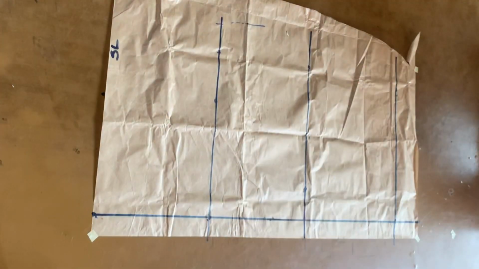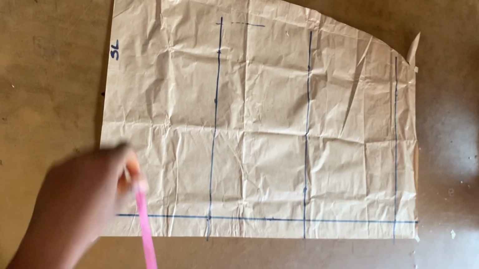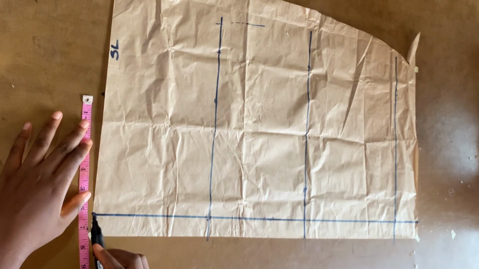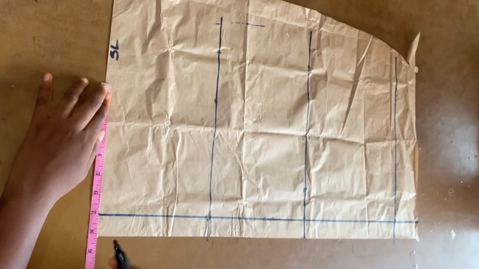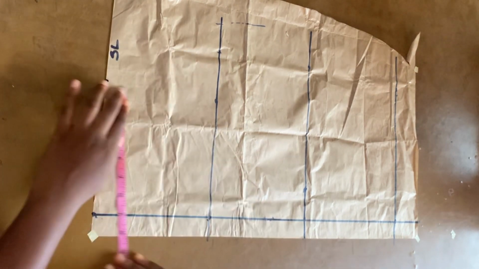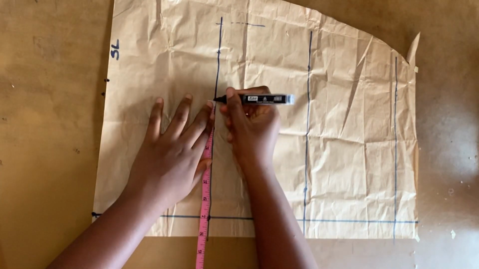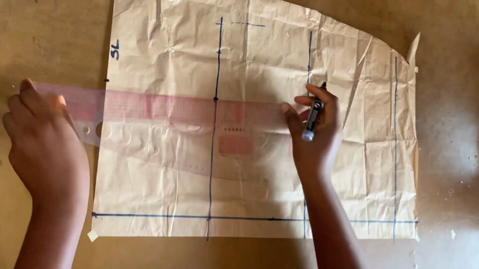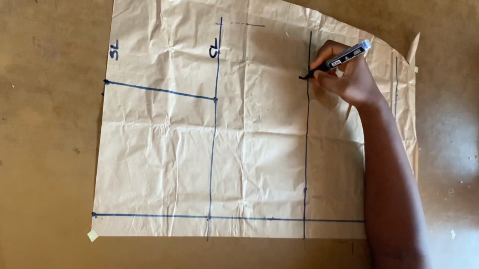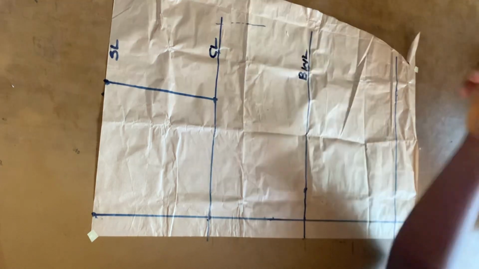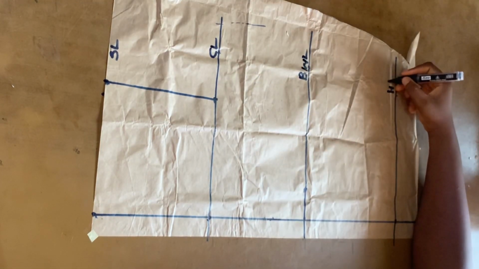So I'm going to go ahead to create the armhole. So I'm going to be taking the measurements from these new points. That is where we are going to be taking our measurements from now. Now I'm going to take the across back, which is 7 inches, and then I'm also going to take the same thing on the chest line, and then I'm going to connect together. So I have the chest line, the back waistline, and then I have the hip line.